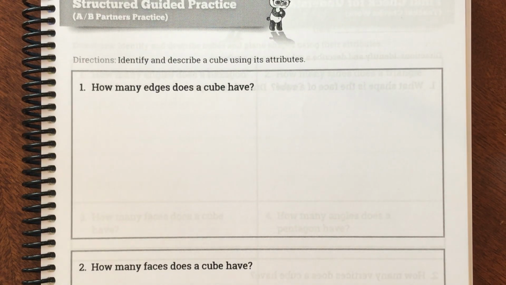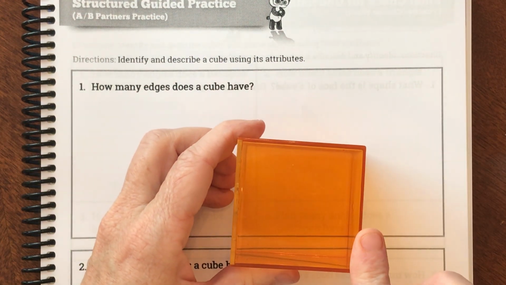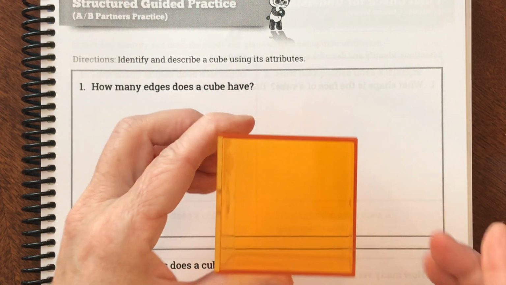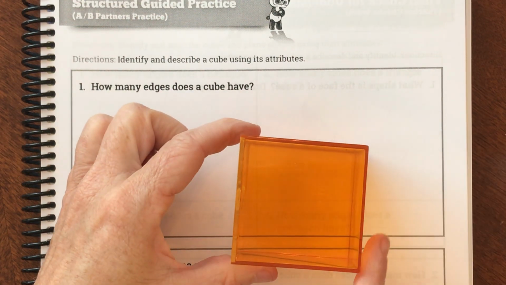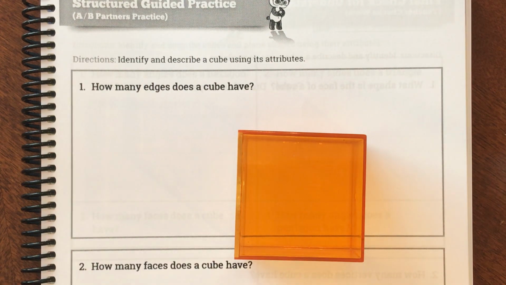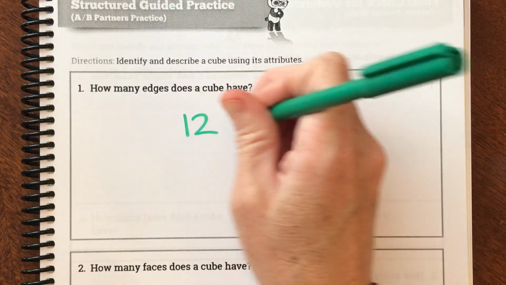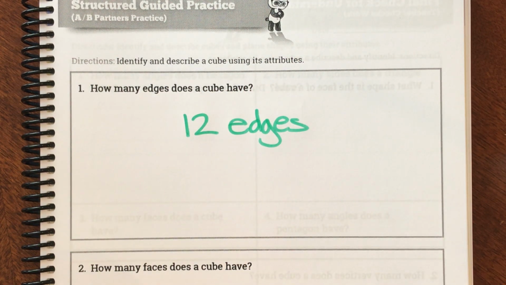Here is our first problem. It says, how many edges does a cube have? An edge is where the faces came together. So it has 1, 2, 3, 4 on top. We can't see the bottom, but it has 1, 2, 3, 4 on the bottom, and then it has 1, 2, 3, 4 on the side. So a cube has 12 edges.